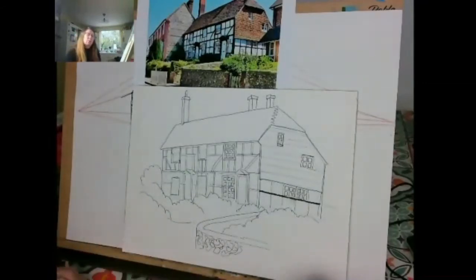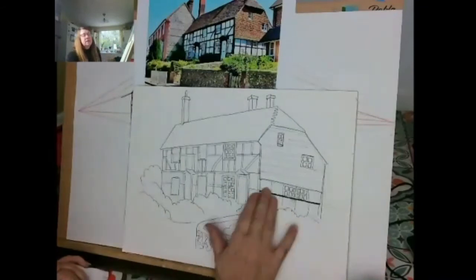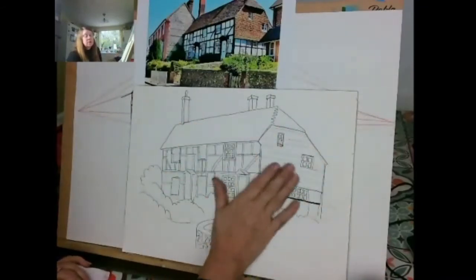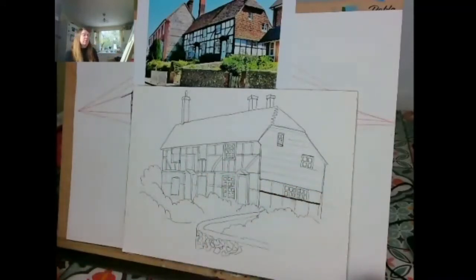So in an ideal world, I'd rub out all this stuff, but I think this paper is so odd. I'm not used to this kind of paper. It's actually being affected by the rubber. So I'm going to hope that the watercolor crayon I drew with will actually dissolve into it. So first things first, I'm going to put on big washes.